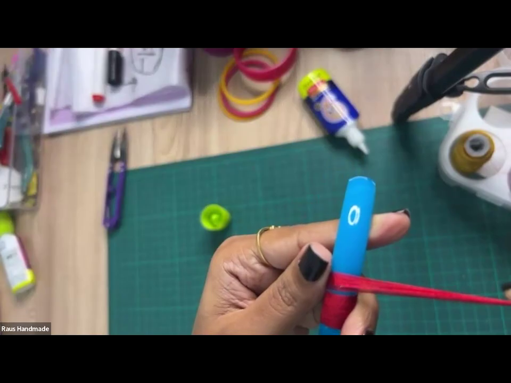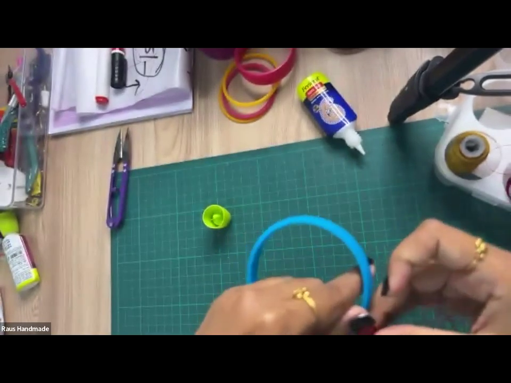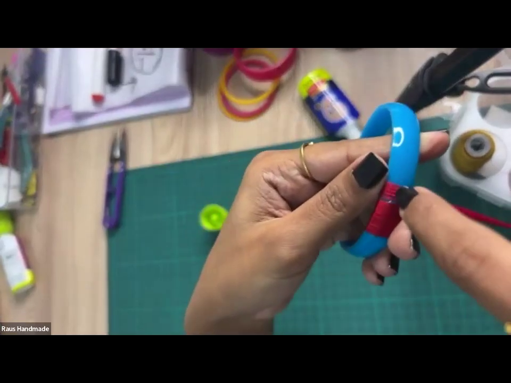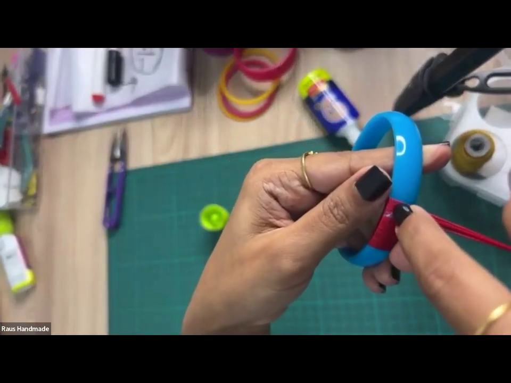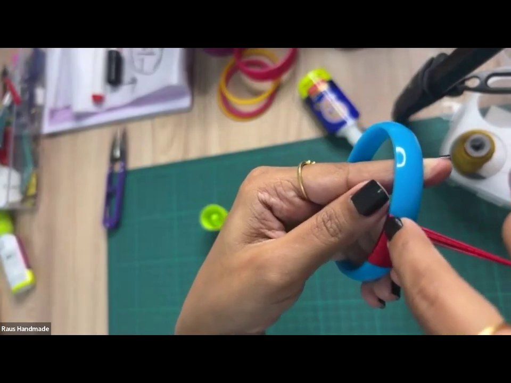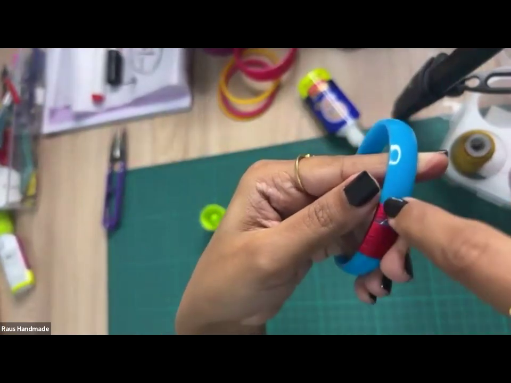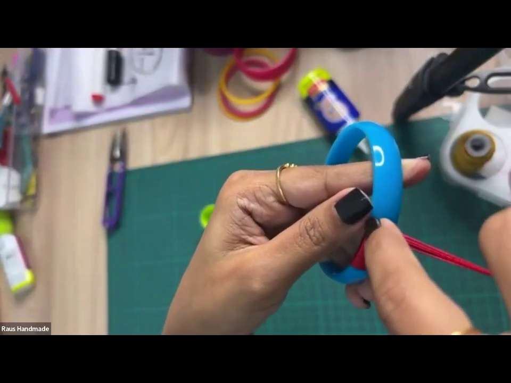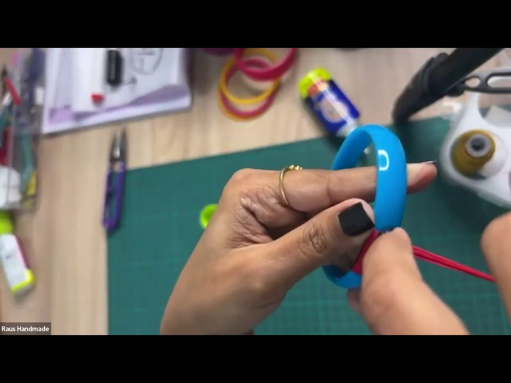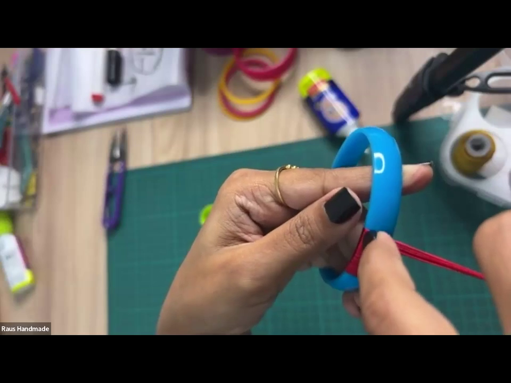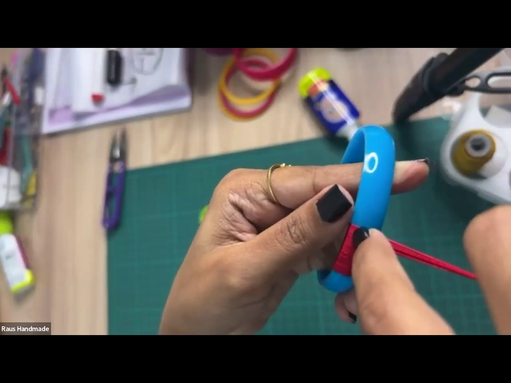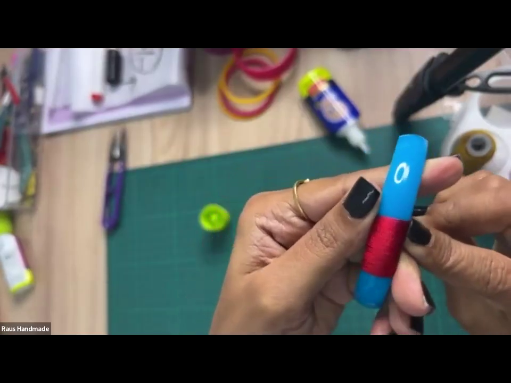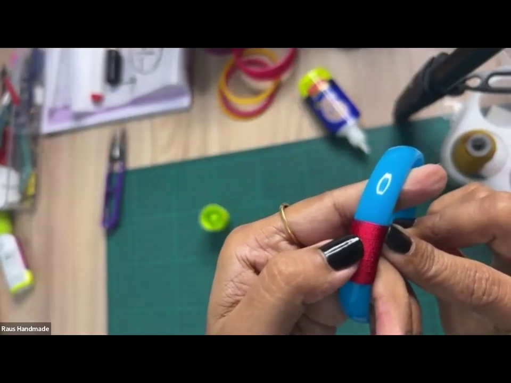You will be tilting upwards, like say 45 degrees, and you hold it like this. And then what are you going to do? You're going to use your index finger like this, and then you're going to push the thread using the index finger, simultaneously pushing the thread towards the surface like this. By doing this method, you will also get the perfect finish.